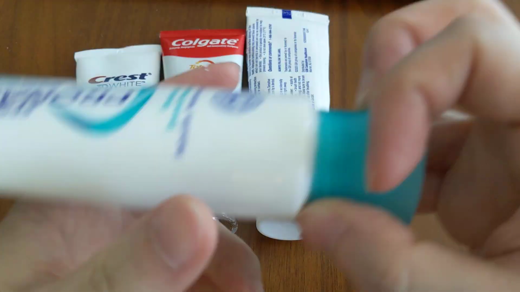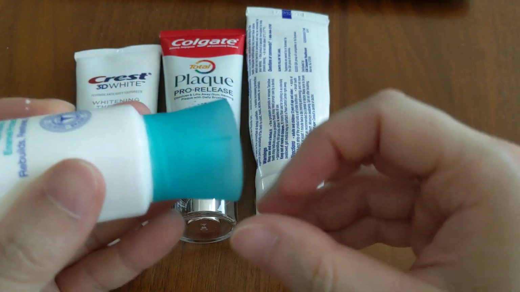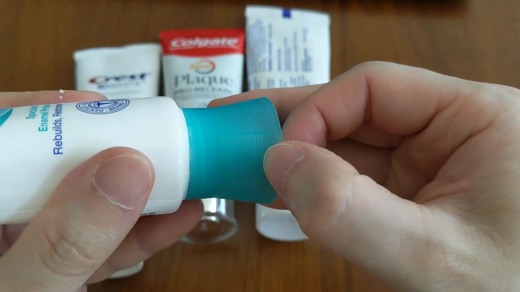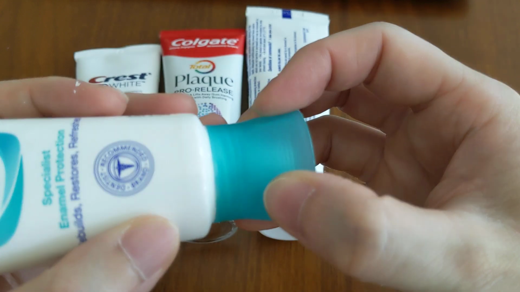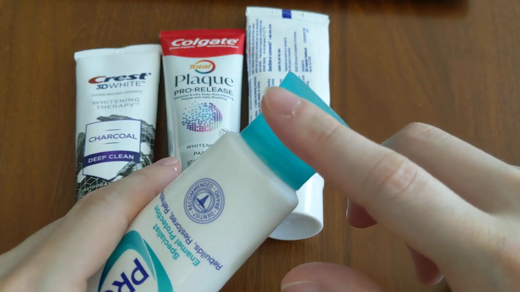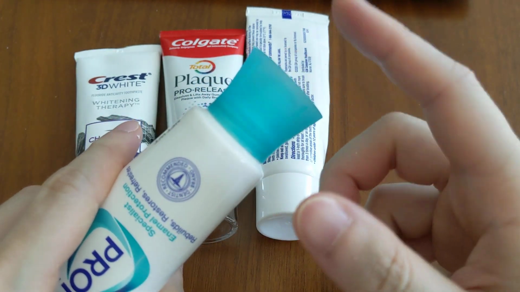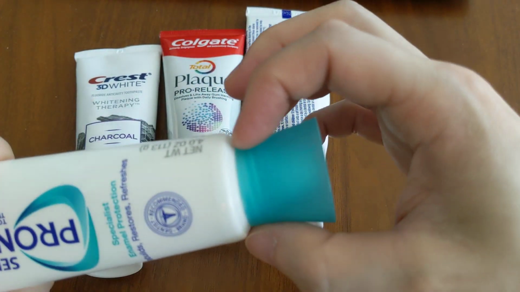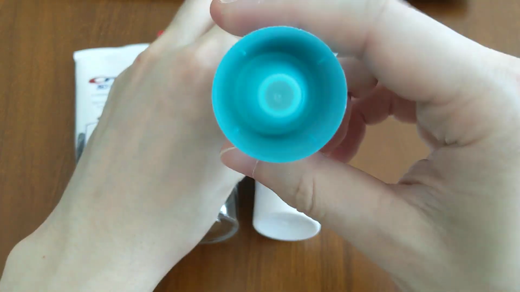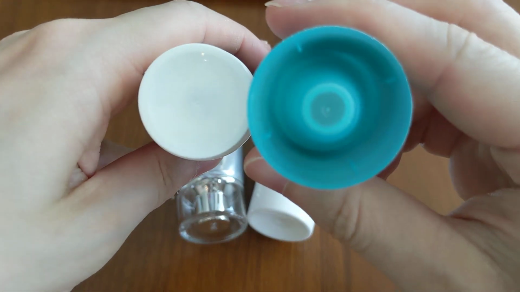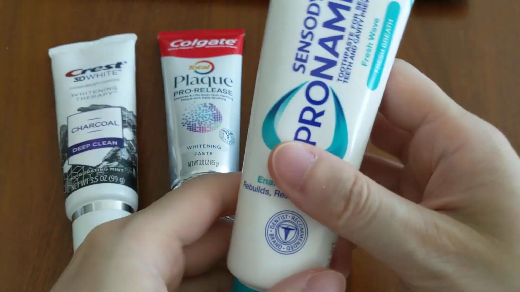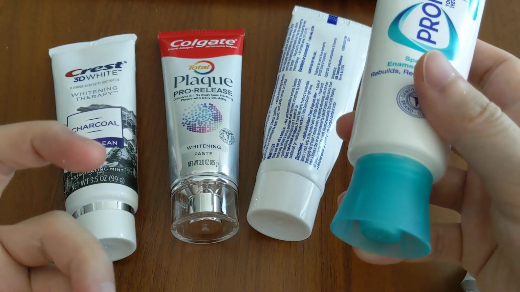Although the Pronamel one is not bad either. It has a little bit of texture. It's mostly smooth, but if you look here, it has a couple of lines there just to give it a little bit of texture for your fingers to grab onto. Personally, I've never had any issues opening this one, the Pronamel one, the one with the oblong shape with a little bit of texture in there. And it's a pretty decent size too. Overall, cap-wise design, I think the Pronamel one is the best one.